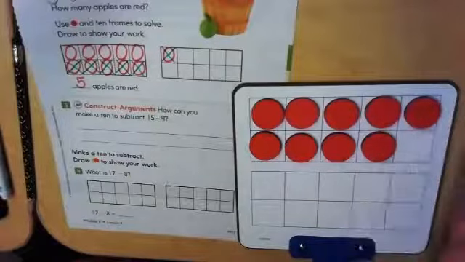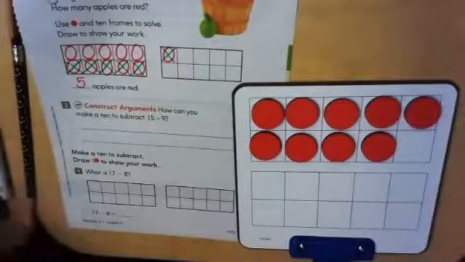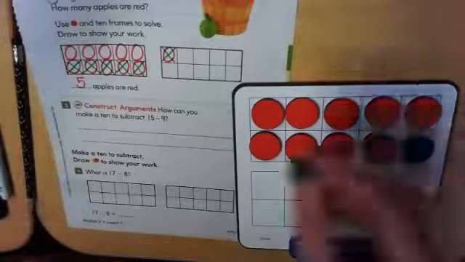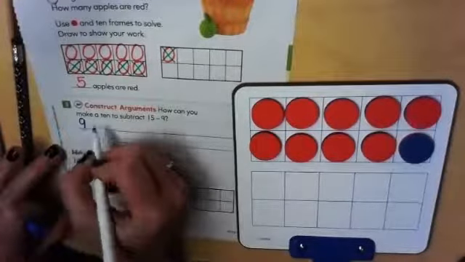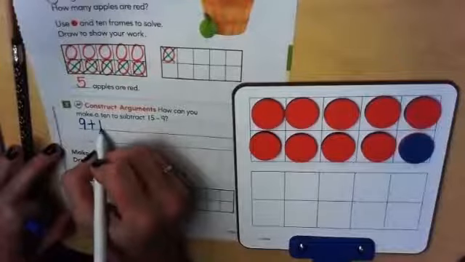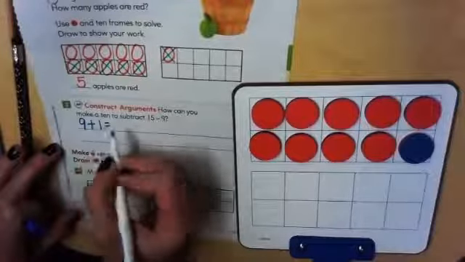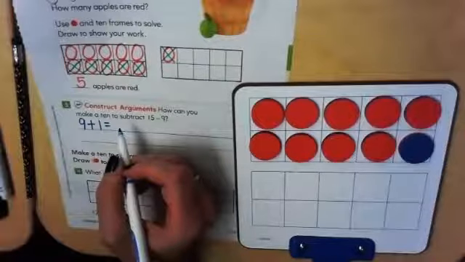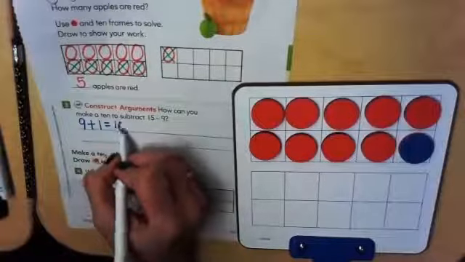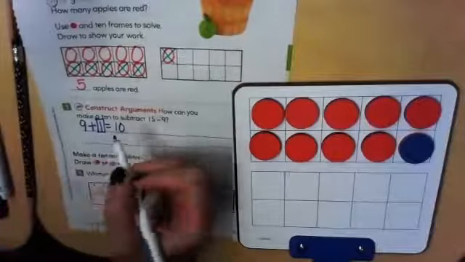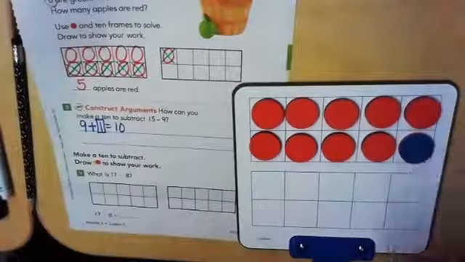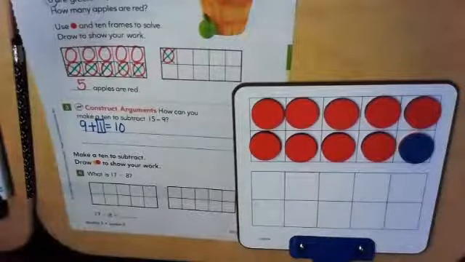Now, I just need 1 more to make a 10. So if I start at 9, I add 1 more to make 10. 9 plus 1 equals 10 because I'm adding this 1 right here. Please block your 1 so that you remember we're doing this 1 to make 10.